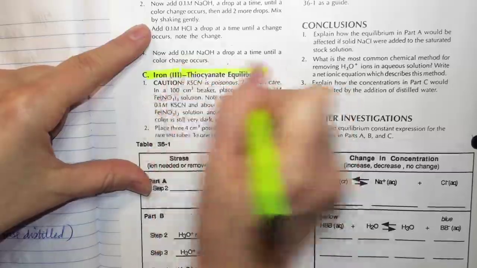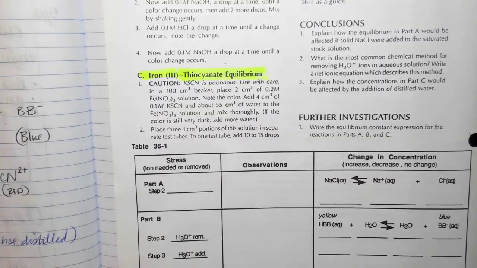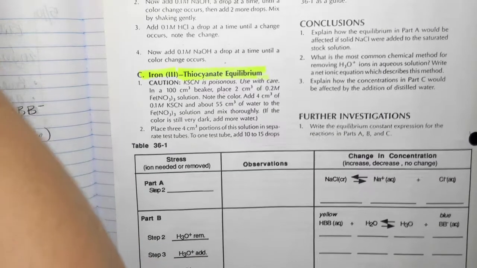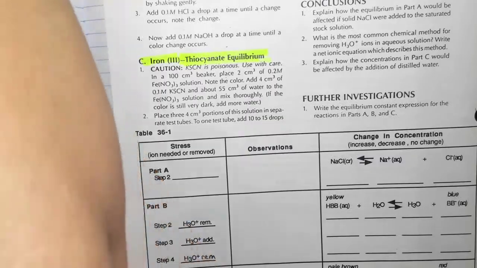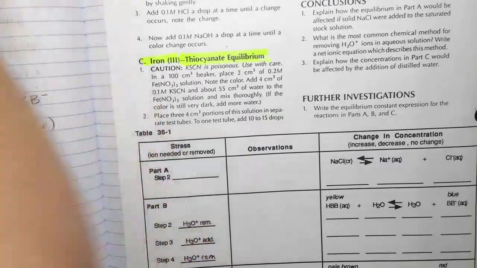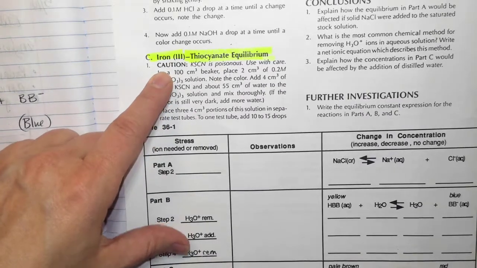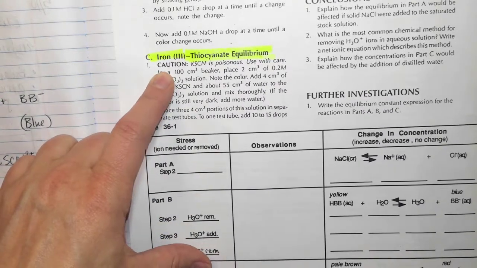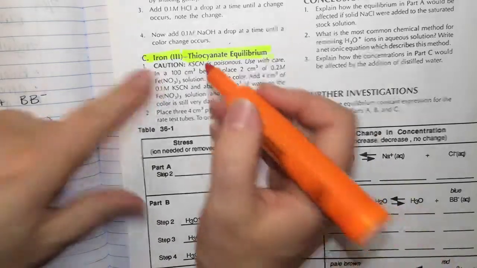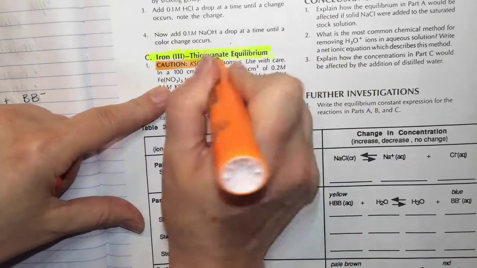Okay? And then for the last one, go ahead and on the back of your paper, go to letter C, where it says iron 3 thiocyanate equilibrium. And I would like, let's have, I keep calling the same people. Sierra, will you please read number 1 here for us? KSCN.